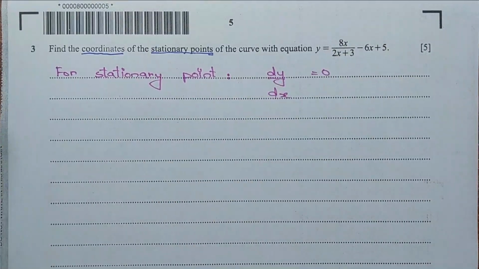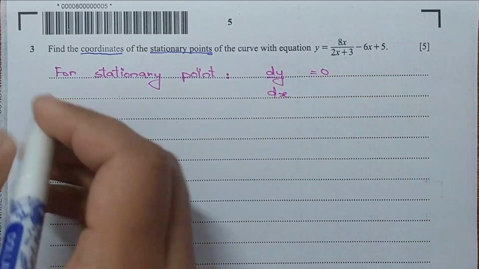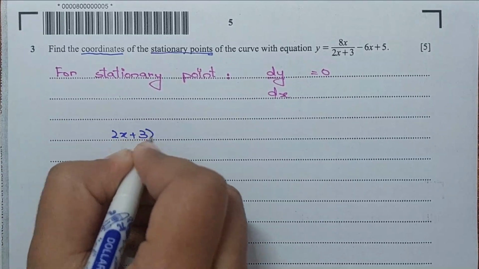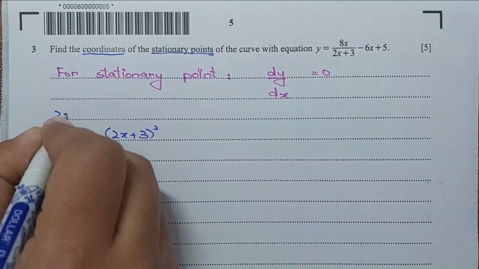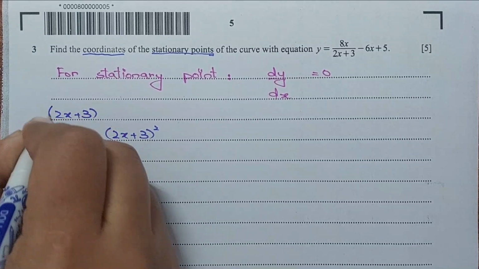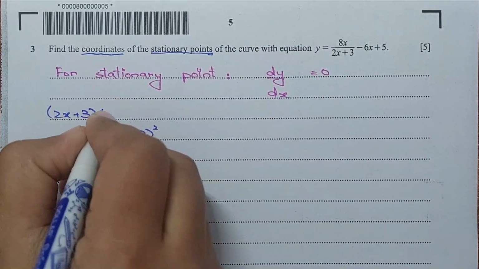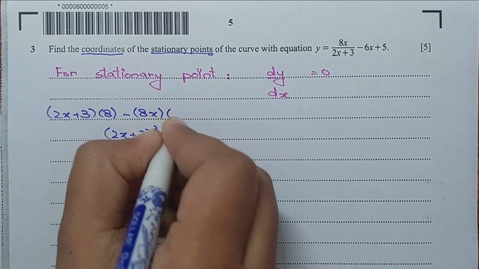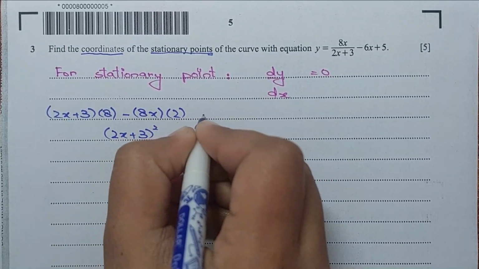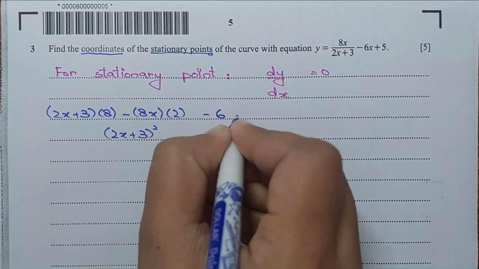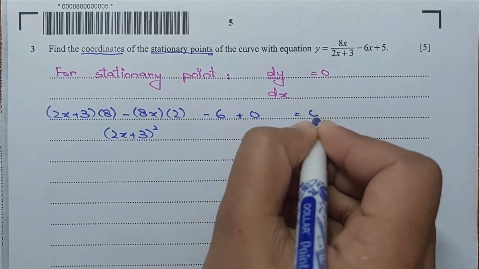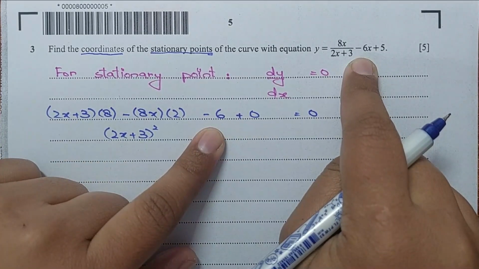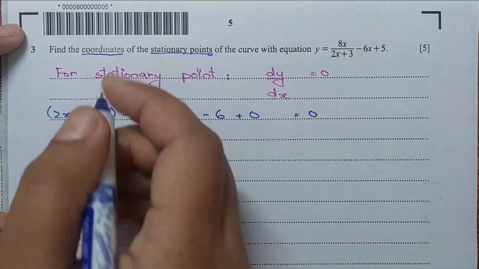This is your y. Now let me differentiate. Here we apply the quotient rule. So the denominator function squared, denominator function is as it is. The derivative of the numerator function 8x is 8 minus the numerator function, and the derivative of the denominator function is only 2. Minus 6x derivative is 6 and 5 derivative is 0 equals to 0, right? Constant derivative is 0, minus 6x derivative is minus 6, and here I apply the quotient rule.